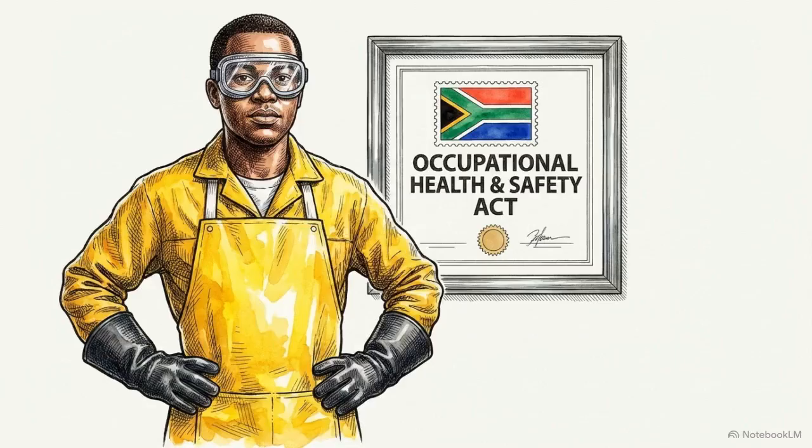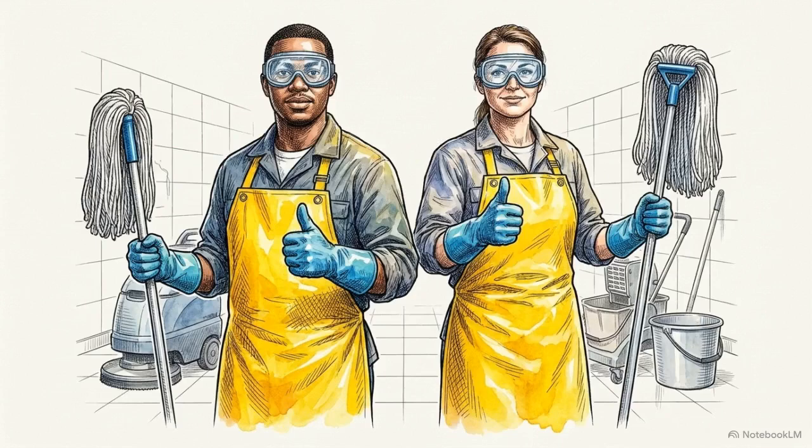This equipment is a legal right. Your employer must provide the correct PPE to you at no cost. Using the correct gear demonstrates a commitment to safety. It is a professional skill that protects both you and your colleagues.